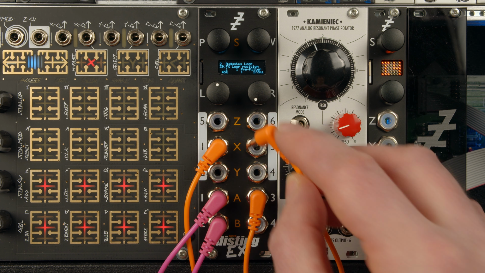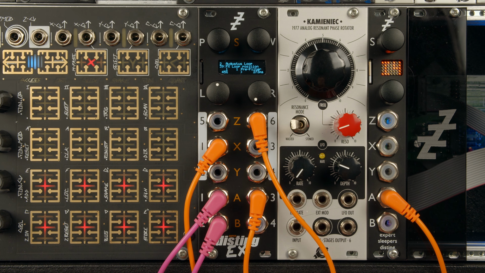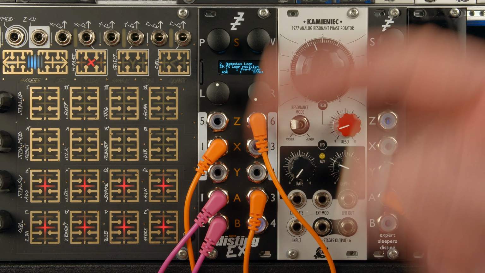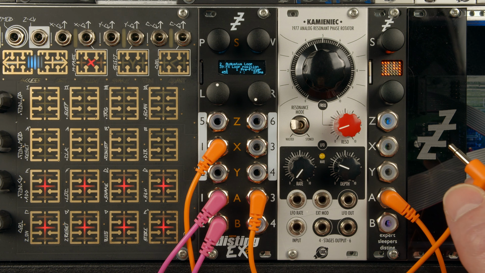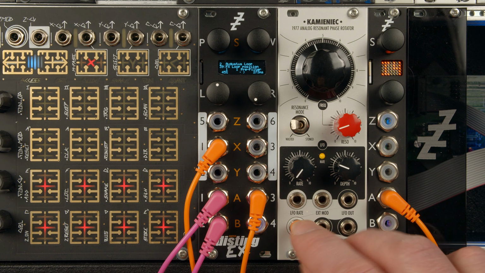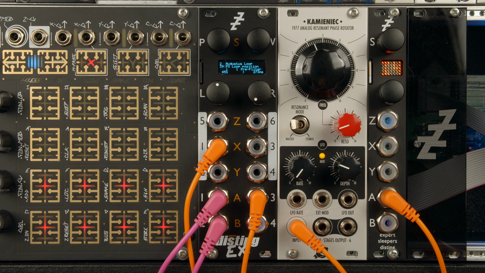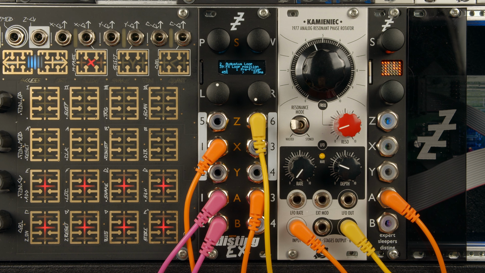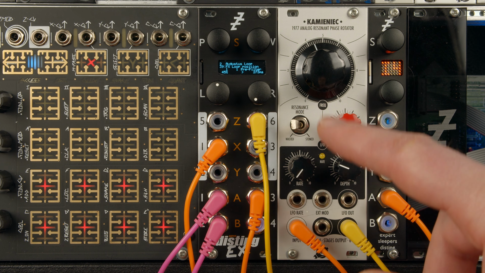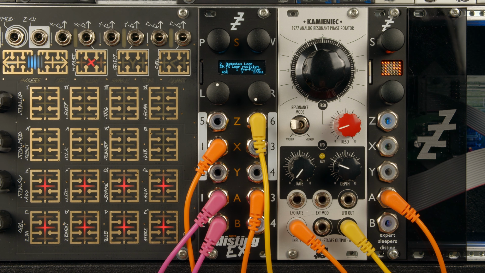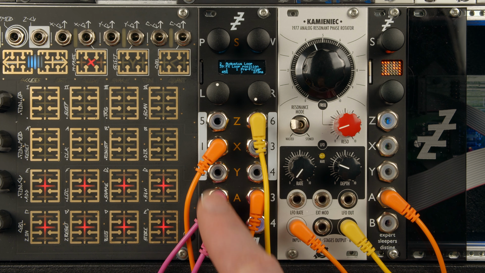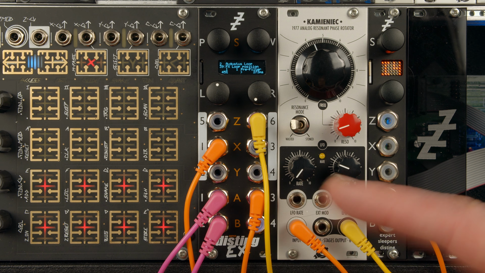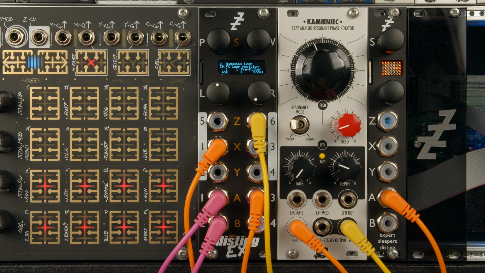So basically if I just plug that back into 6, then that's doing nothing. That's just completing the effect loop, but not doing anything. So if we put it through this module, then now I've got a phaser inside the feedback loop. This is obviously different to just having the delay and then running it through a phaser, because every time it circulates around the delay loop, it's getting more and more phasing on it.